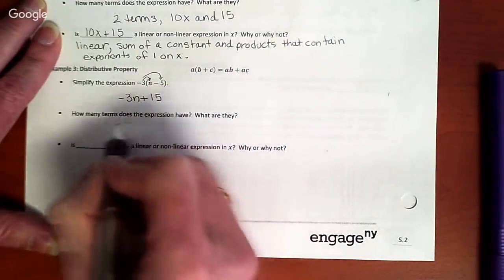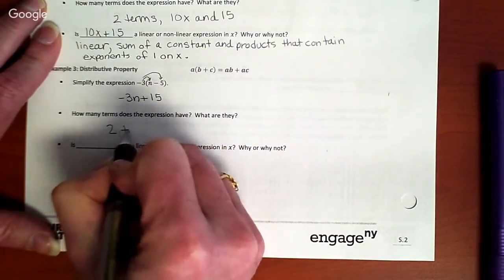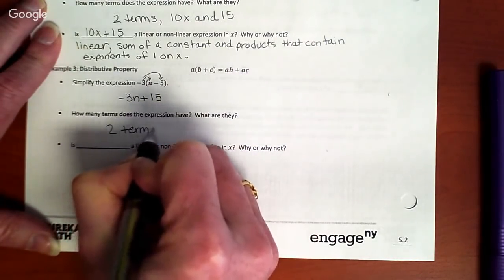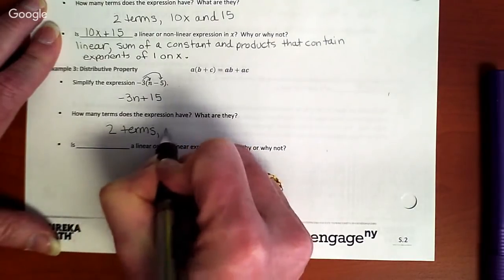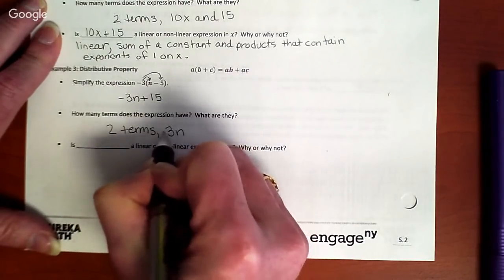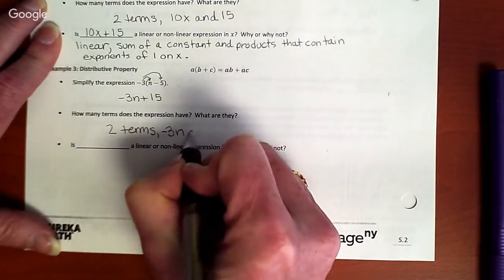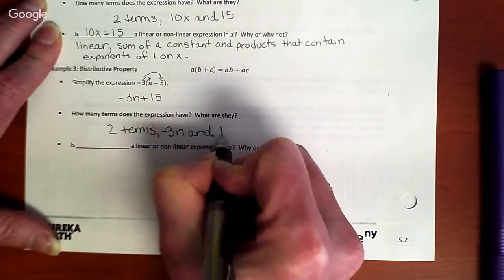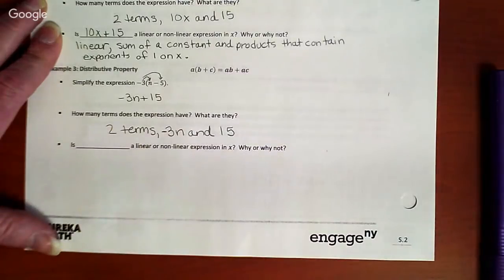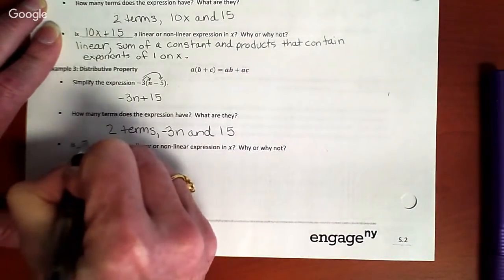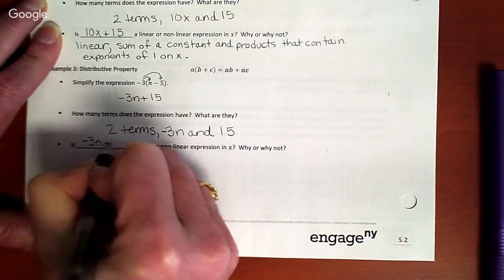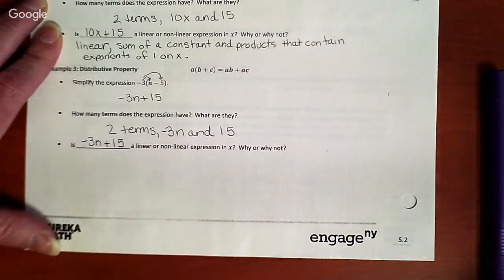What are they? We have two terms, and they are negative 3n and 15. And then is negative 3n plus 15 a linear or nonlinear expression in x, why or why not?